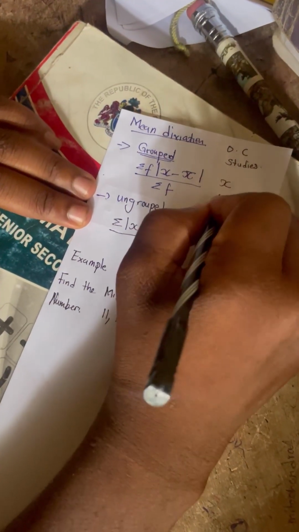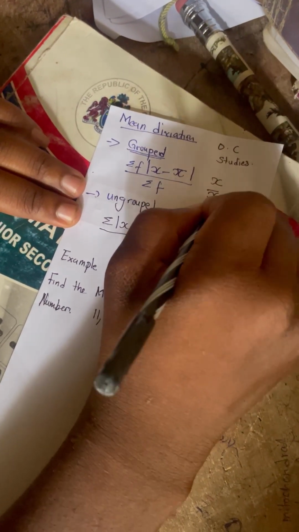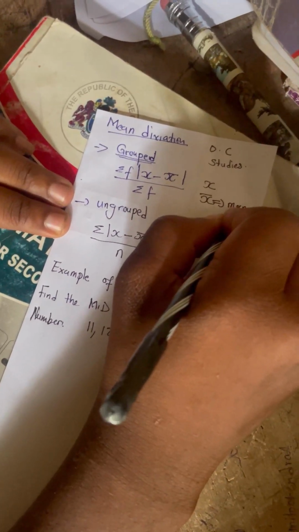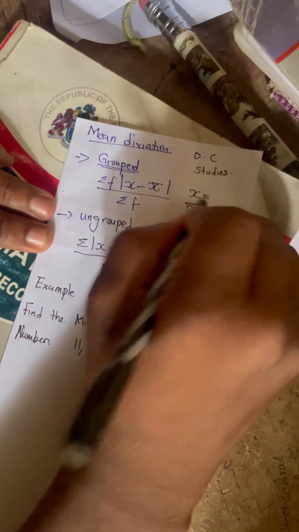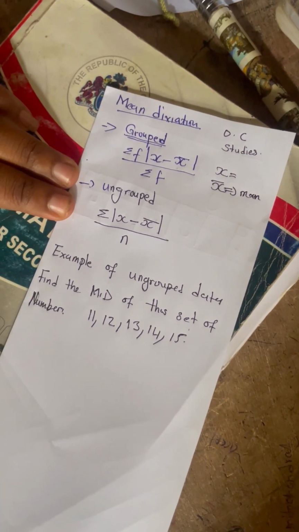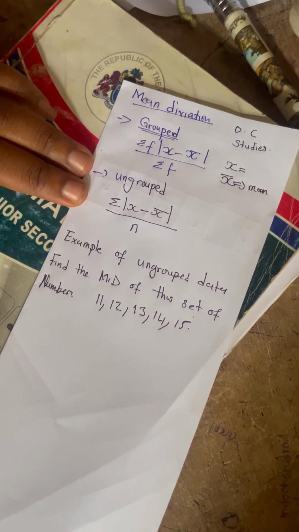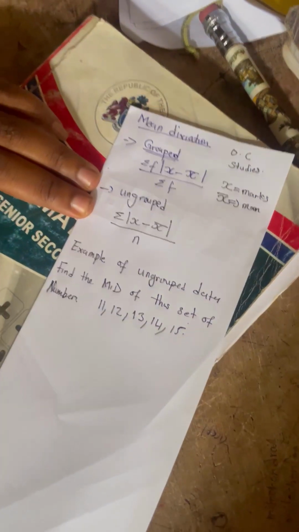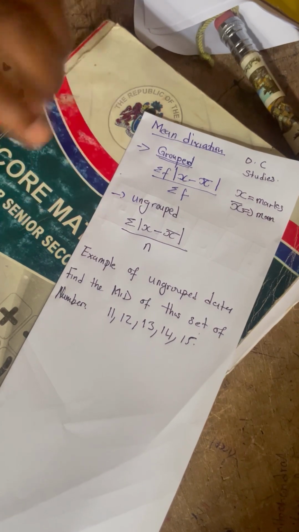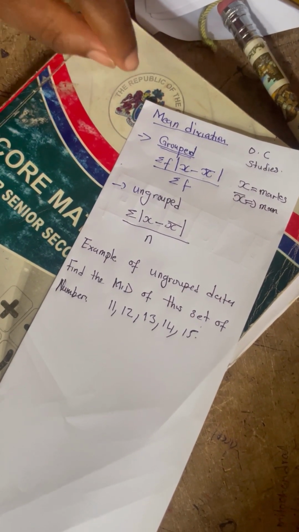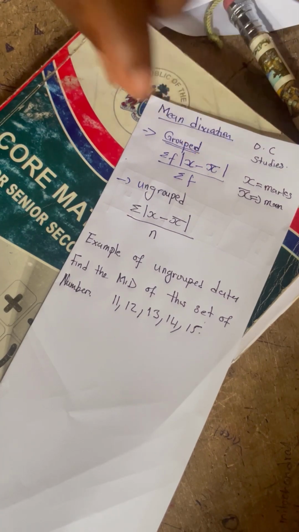x and x bar mean what? The mean, while x means the number of marks that are there, meaning it is the marks. You understand? The same thing for grouped is what? Sigma f, the sum of f multiplied by the absolute value of x minus x bar.